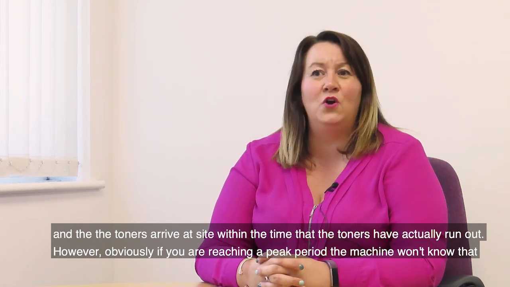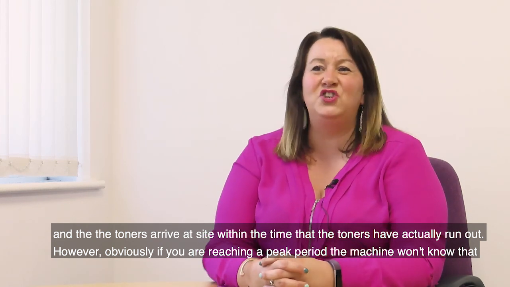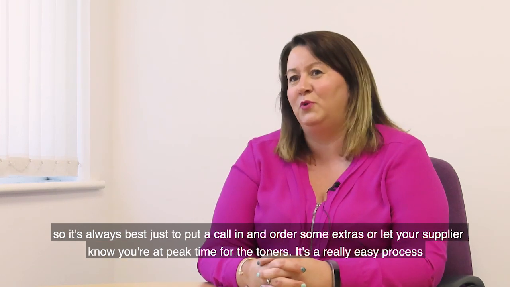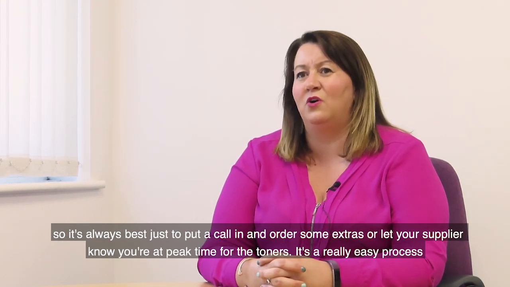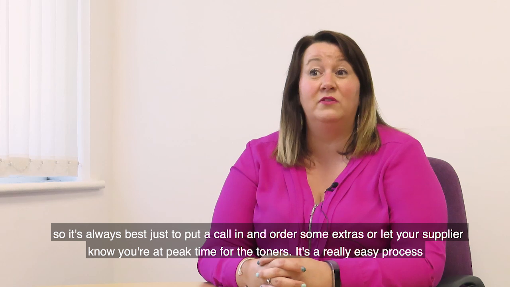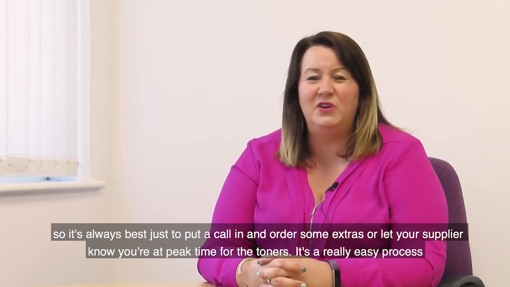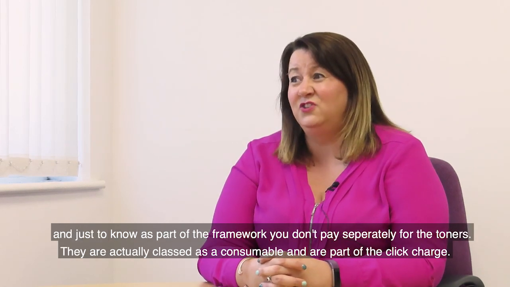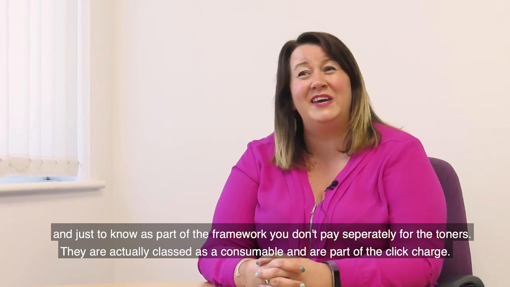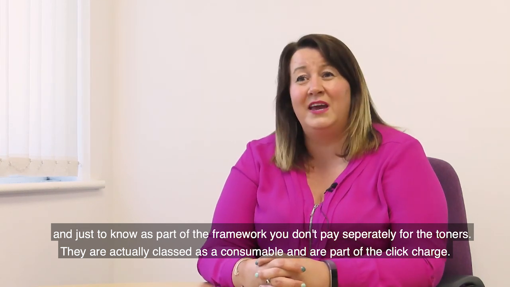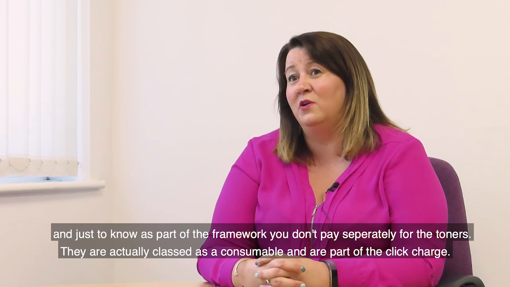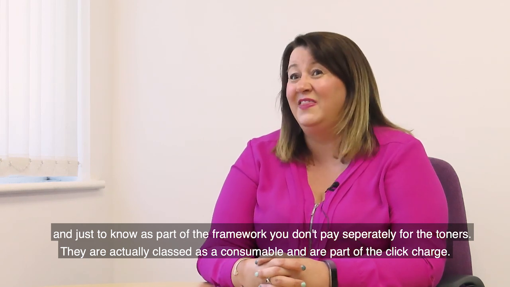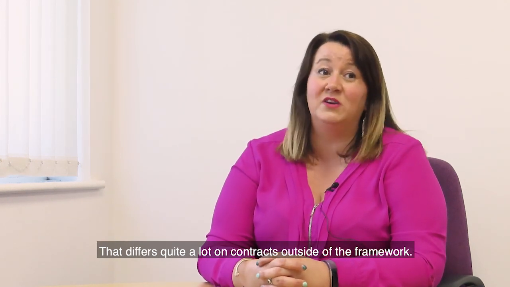However, obviously, if you're reaching a peak period, the machine won't know that, so it's always best just to put a call in and order some extras, or let your supplier know that you're at peak time for the toners. But yeah, it's a really easy process. And just to note, as part of the framework, you don't pay separately for the toners. They are actually classed as a consumable and are a part of the click charge. That differs quite a lot on frameworks outside, on contracts outside of the framework.